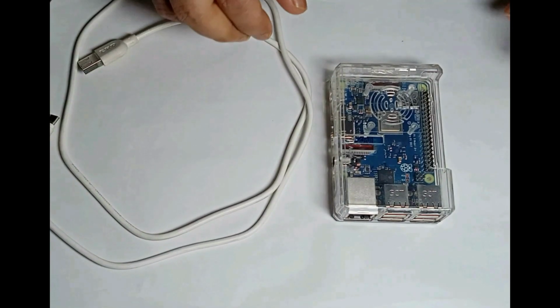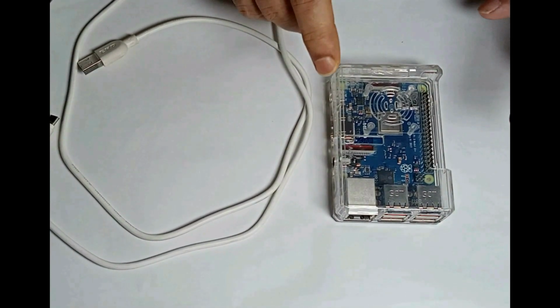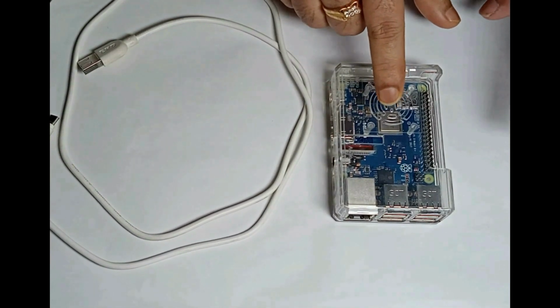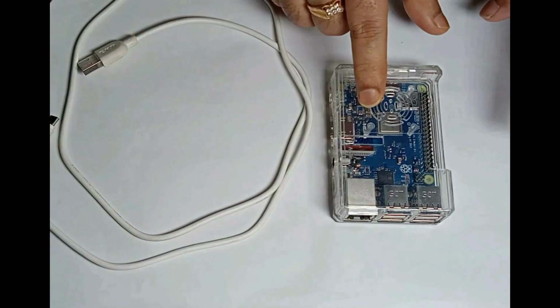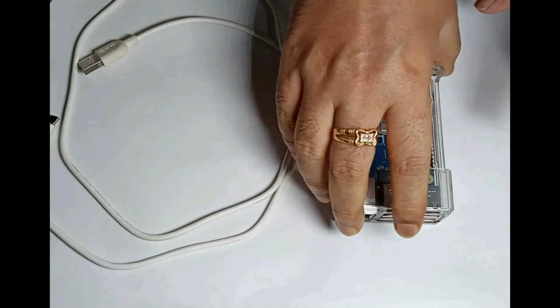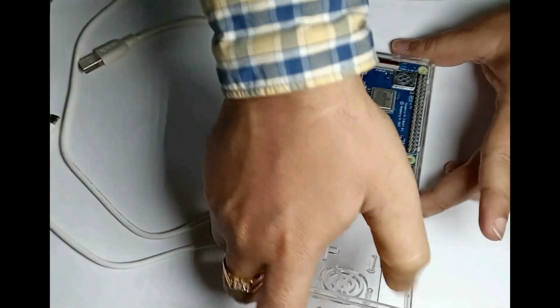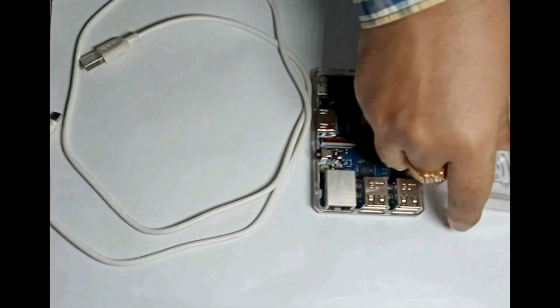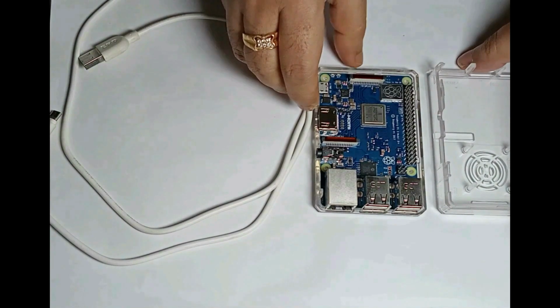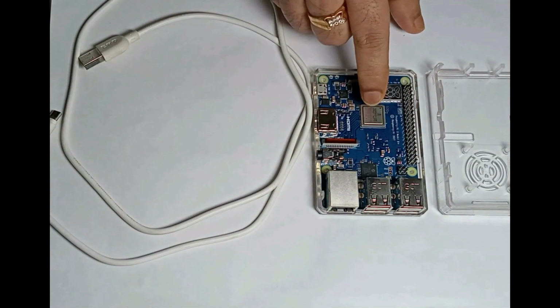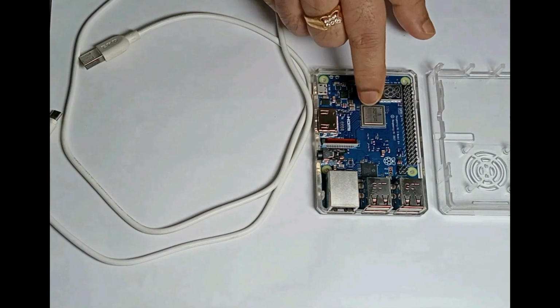Now I will discuss different components of Raspberry Pi. This is Raspberry Pi 3B Plus. I'll open the case. This is Broadcom processor.